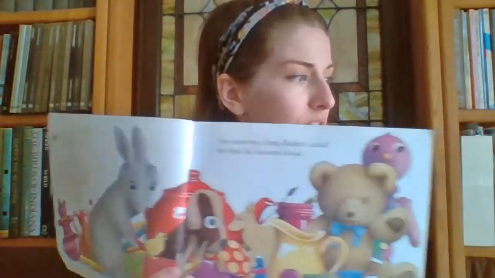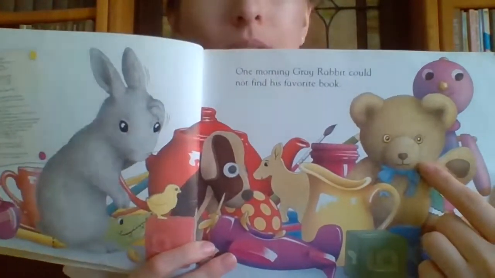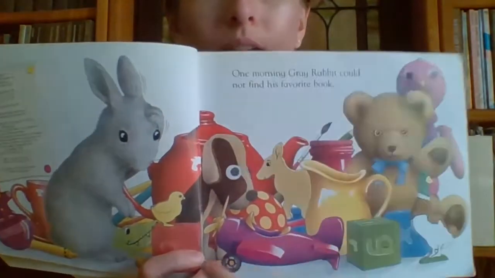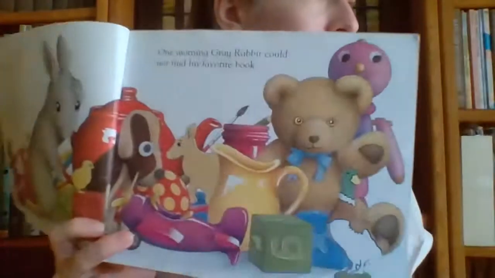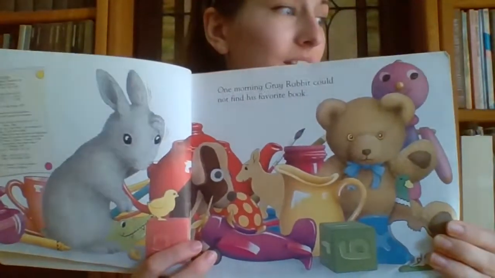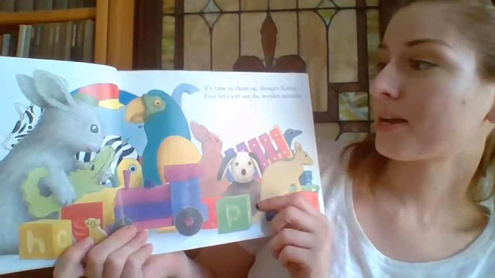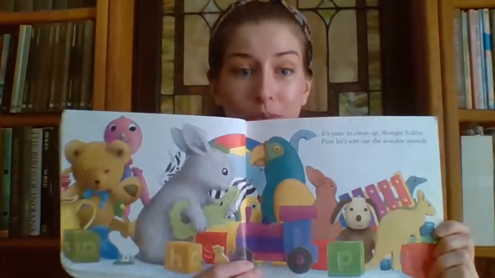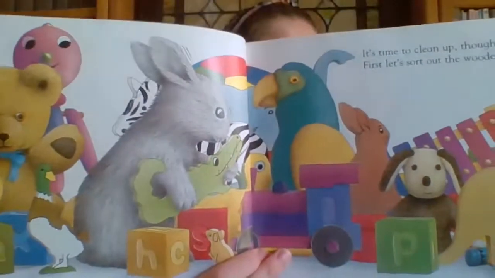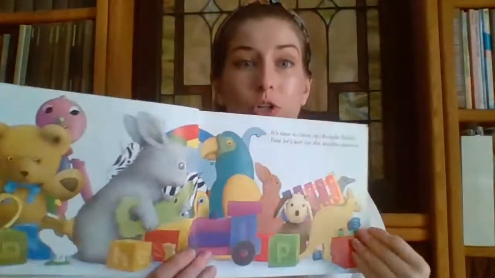Let's talk about some of the things we see here in this book. I see, what's this? A teddy bear, an airplane. What is this? A chick? What is this? That's a stuffed dog. It's time to clean up, thought Rabbit. First, let's sort the wooden animals. So that'll be the first group that we talk about. Look in this picture and see if you can find some of the animals that we might sort. And then we'll turn the page to see where the animals are.